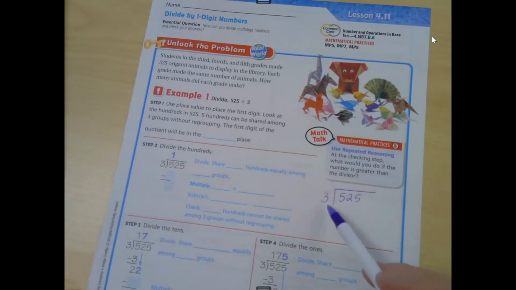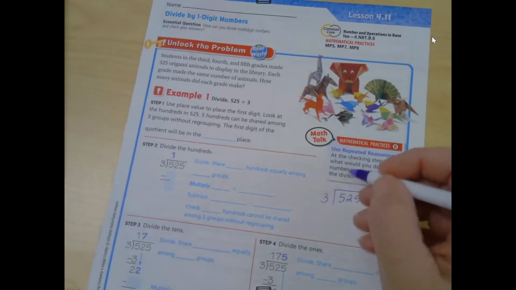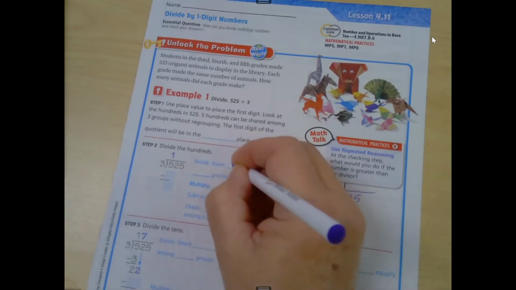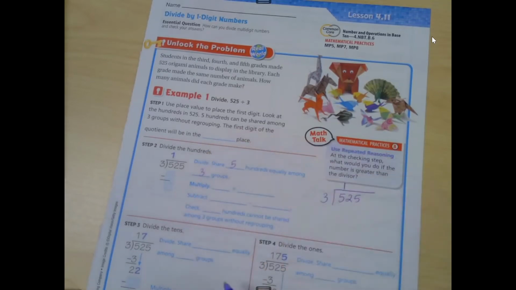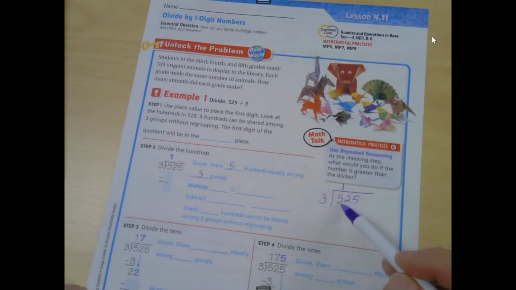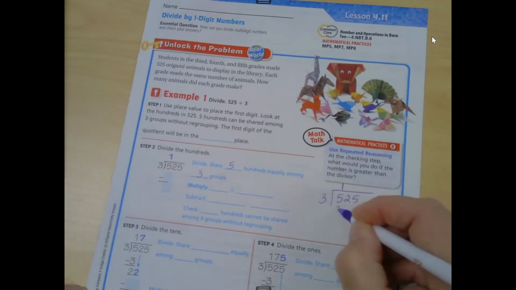So we look here. 3 goes into 5 one time, and what they're saying here is we're going to share the 5 equally among 3 groups, and the quotient is going to start in the hundreds place. 1 times 3 is 3, so we're going to put the 3 there.